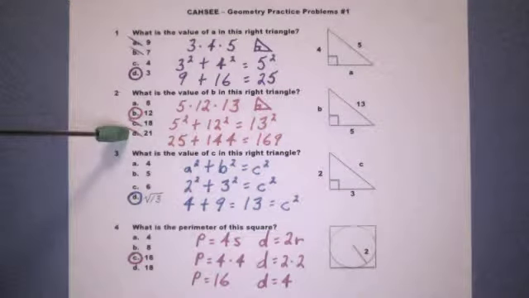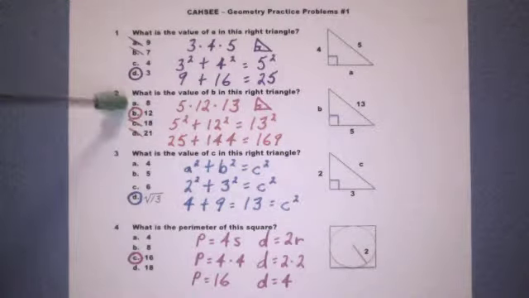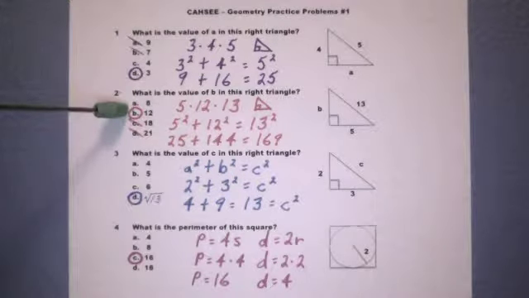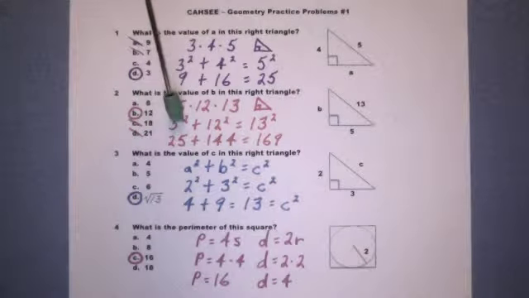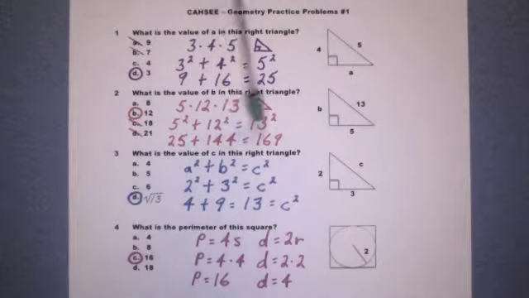Instead of having a 25% chance of getting this problem right, you now have a 50% chance of getting this problem right. So let's check it. 5 squared plus 12 squared equals 13 squared. 25 plus 144 equals 169.